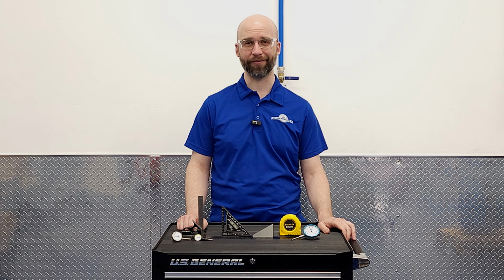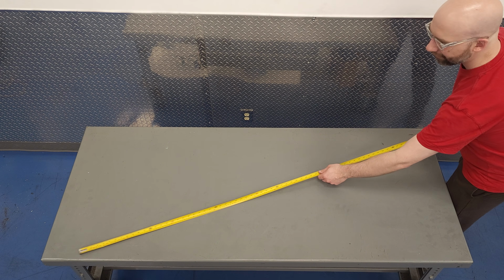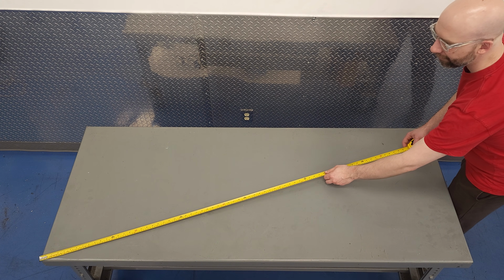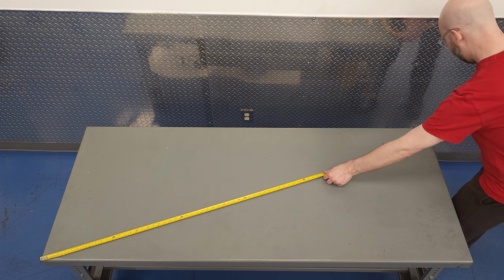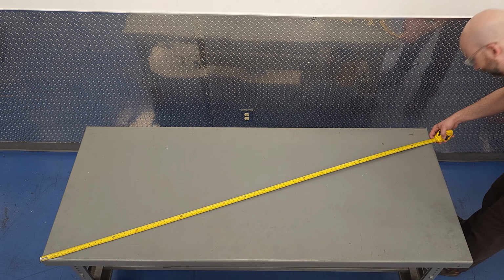Let's get started. Now I was going down my quality control checklist, making sure that we didn't get cheated on length when we ordered this 6-foot work table. But I think we made out on this deal, and they accidentally gave us extra table.